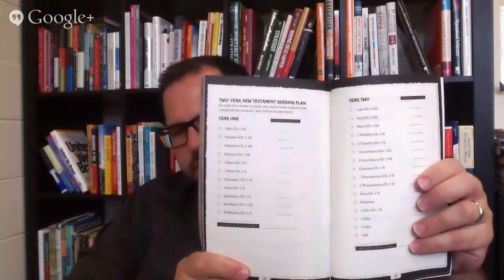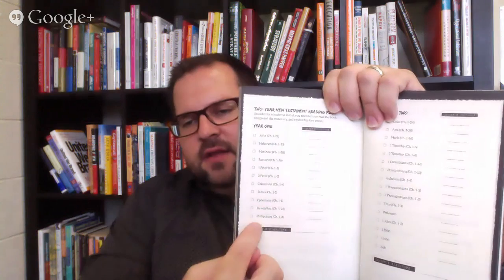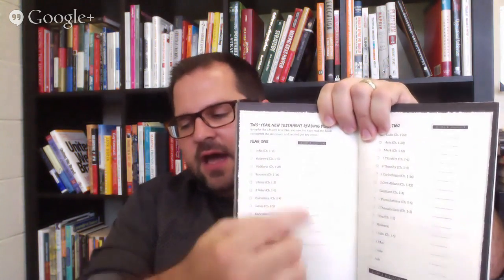Here's the 2-year reading plan with each book of the Bible broken down so you know if I'm doing it in 2 years, these are the books we're suggesting. You see that it's got space for an initial, and then at the end of the year it has space for a signature. And we'll talk about how to get that sign-off here in a second, but what I want you to see is the expectations are clearly delineated in the back.